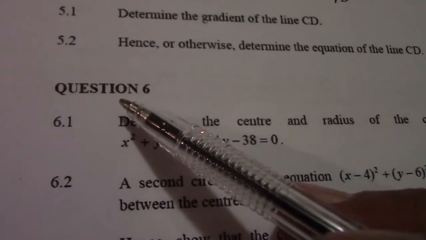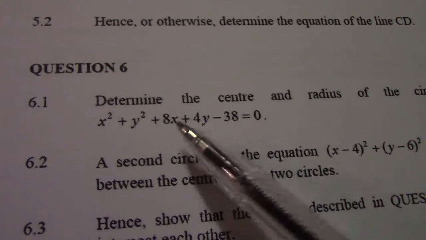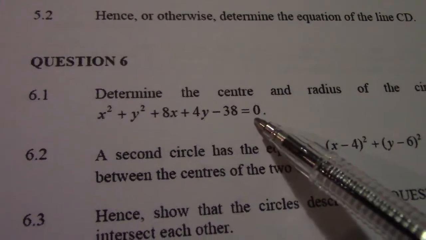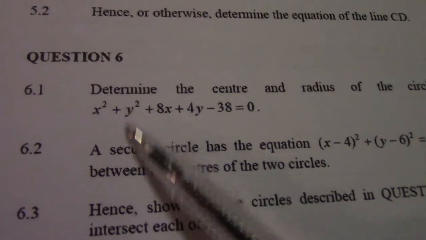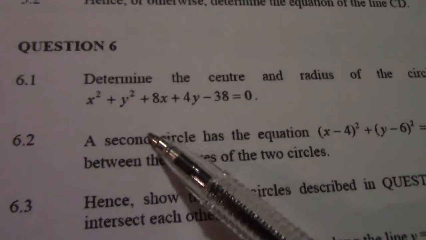Still analytical geometry, question 6, grade 12. Determine the center and the radius of the circle with the equation x squared plus y squared plus 8x plus 4y minus 38 equal to 0. So we first have to rearrange this and put all my x's together, my y's, and then use difference of two squares to create perfect squares.